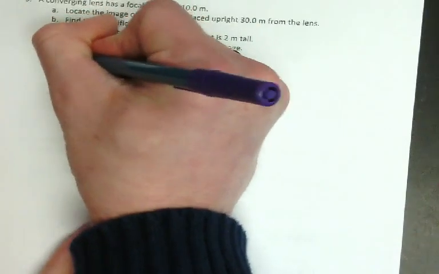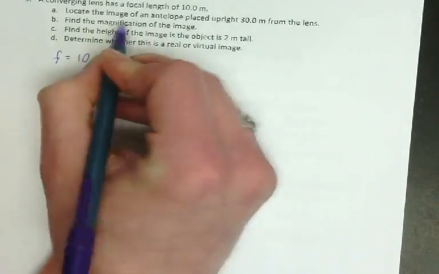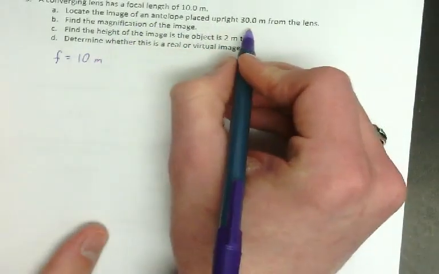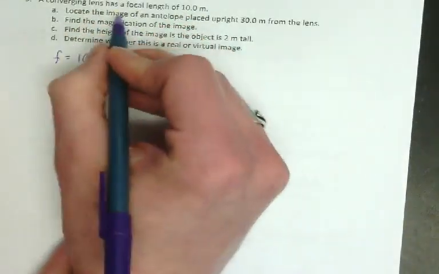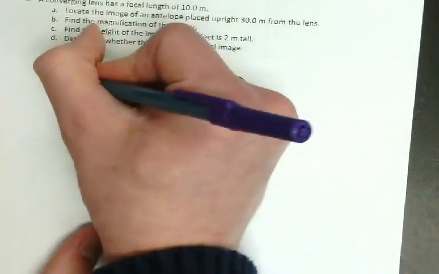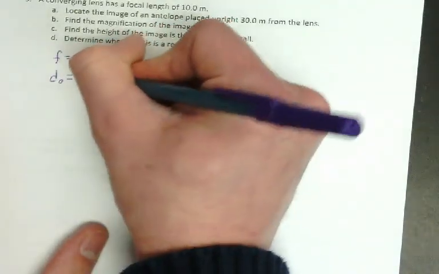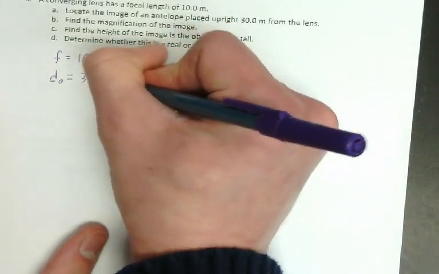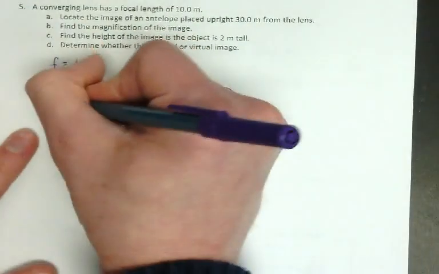We know the focal length is 10 meters. It says the object is 30 meters away. So that's the object distance. If we put the thing 30 meters away from the lens, then that's a DO. And it wants to know what DI is.